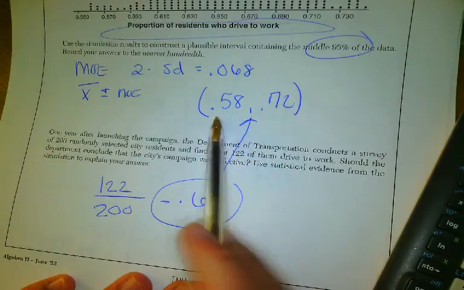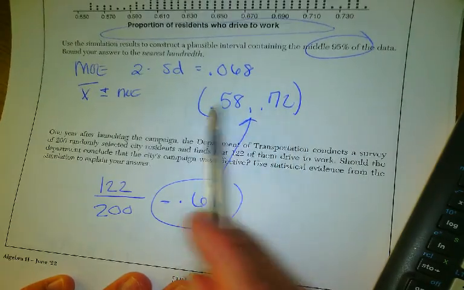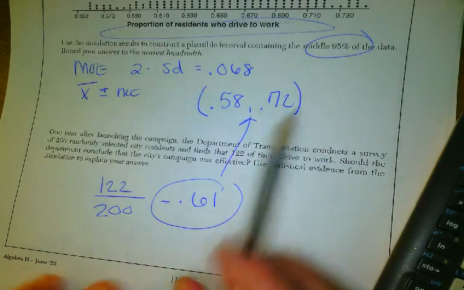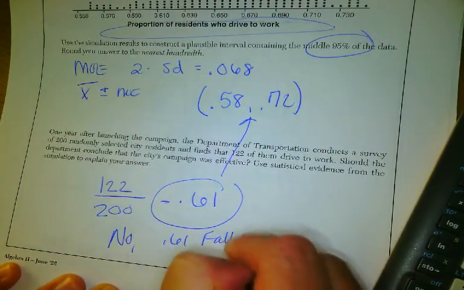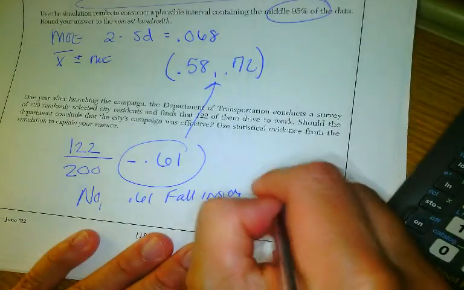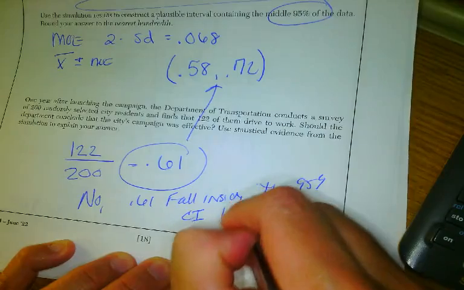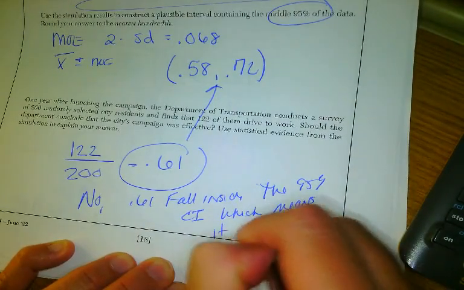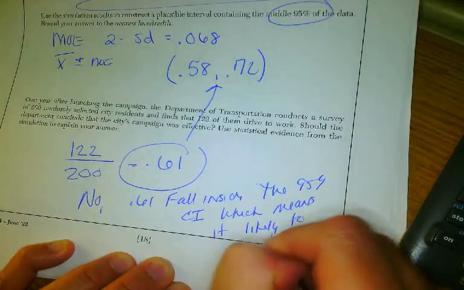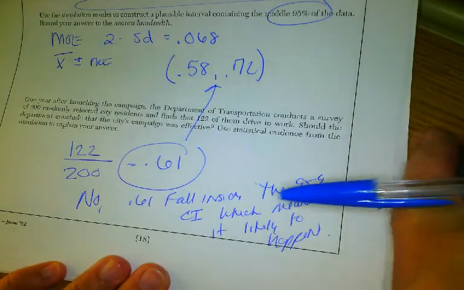So was it effective? Did it change the outcome? Well, all these people were already driving to work. So did it affect the outcome? No. 0.61 falls inside the 95% confidence interval, which means it's already likely to happen. It's already happening. 95% of the time it's already happening, so it was not effective.